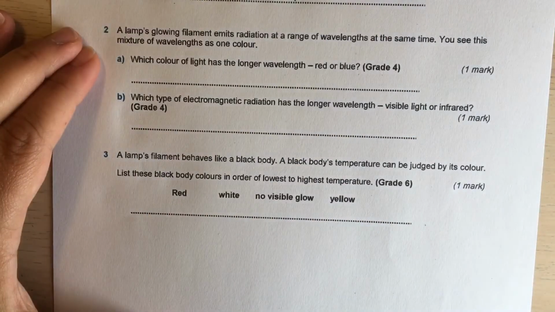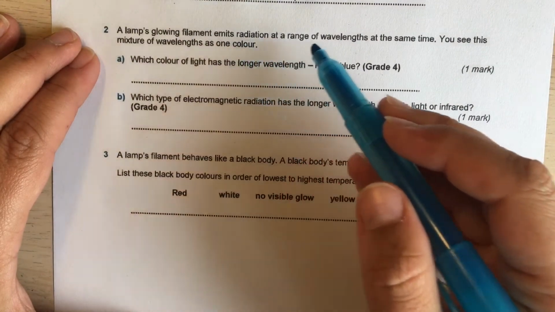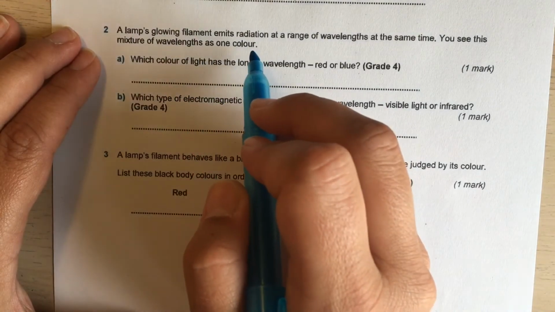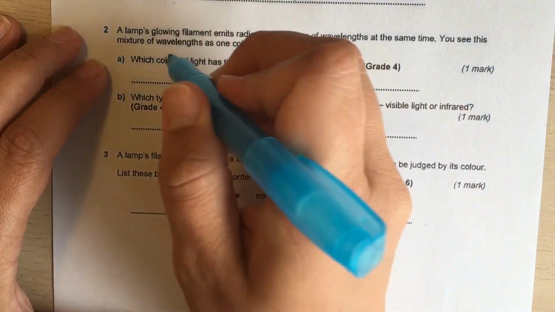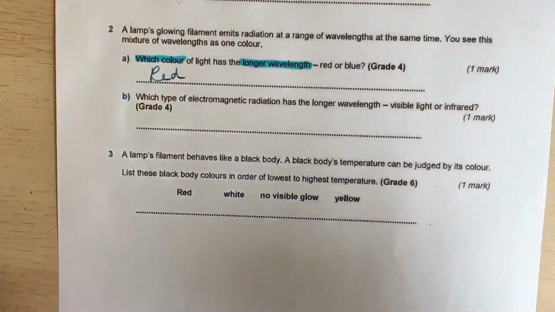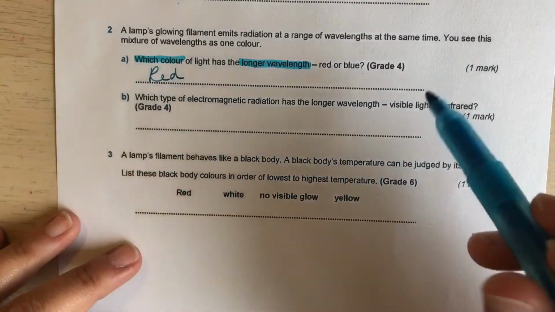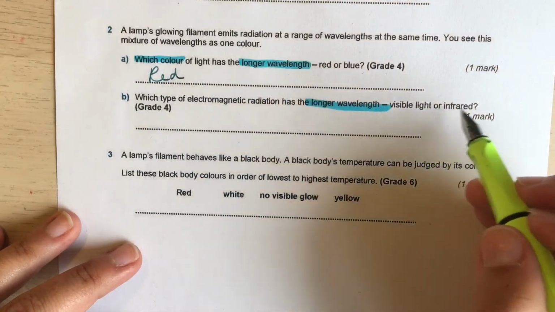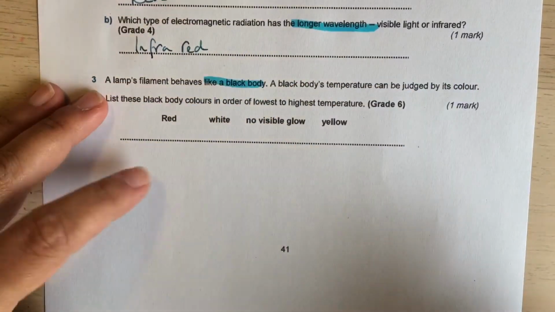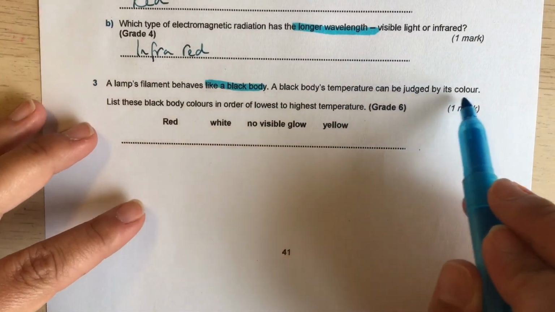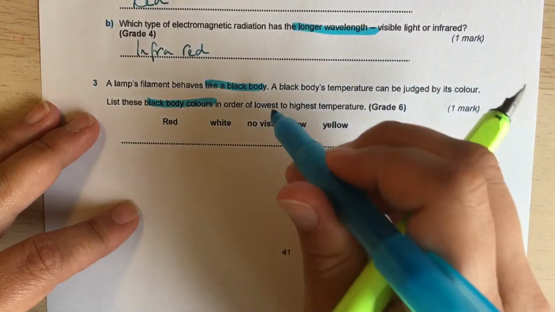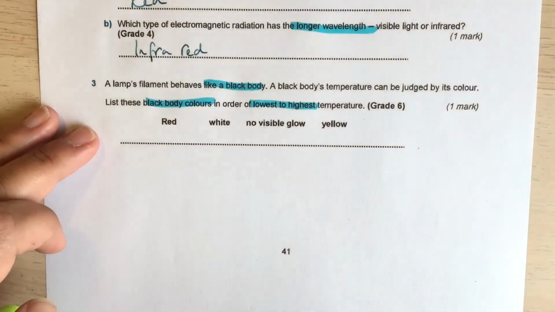A lamp's glowing filament emits radiation at a range of wavelengths at the same time. You see this mixture of wavelengths as one colour. Which colour of light has the longer wavelength, red or blue? Which type of electromagnetic radiation has the longer wavelength, visible light or infrared? A lamp's filament behaves like a black body. A black body's temperature can be judged by its colour. List these black body colours in order of lowest to highest temperature.